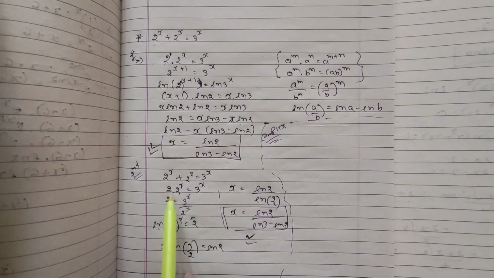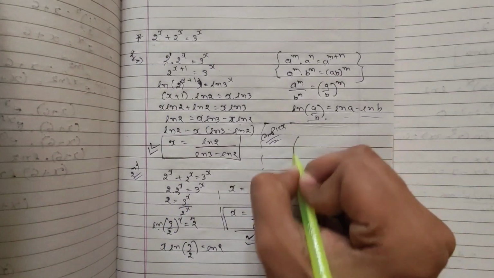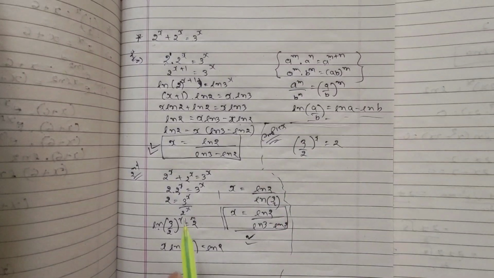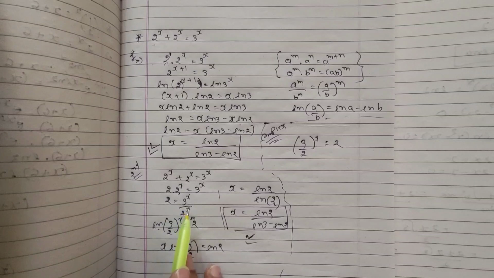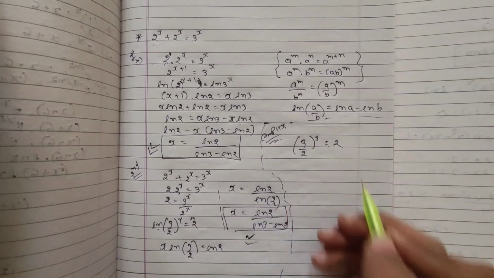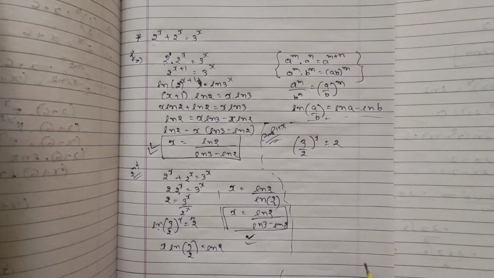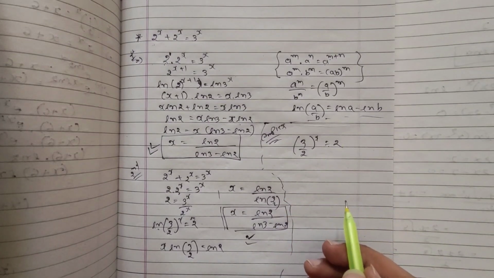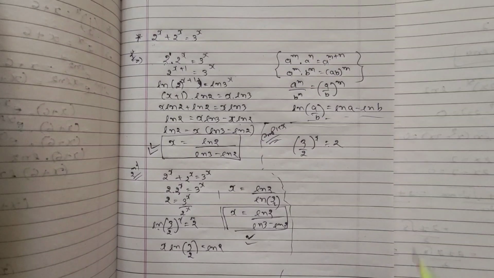See, here I have 2 raised to x plus 2 raised to x equal to 3 raised to x, right? Now, if I take this form, which means (3 by 2) raised to x equal to 2, I have taken directly this form, right? We don't want to waste time. That's why I have taken this form directly. So (3 by 2) raised to x equal to 2. Now, if I want the answer in complex form, then I have to convert this whole equation into complex form. How do we do that? I'm sure if you have seen my previous video, then you will know the answer.